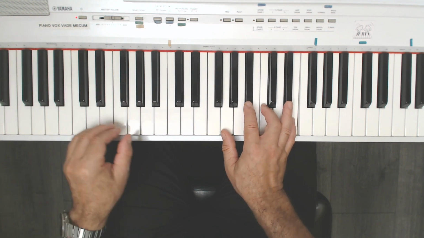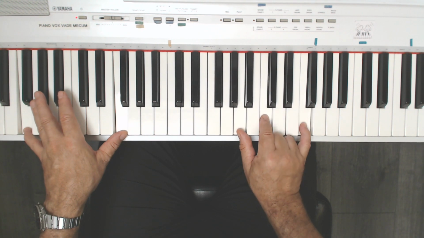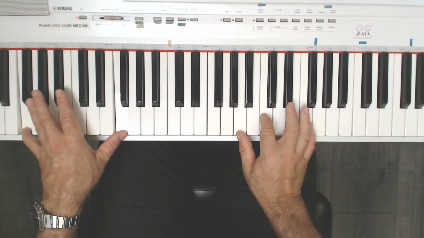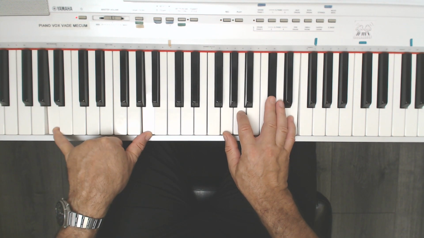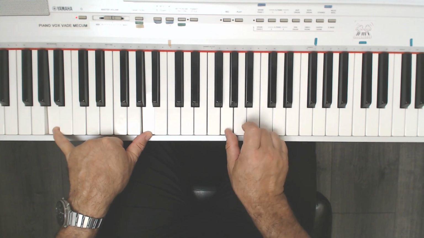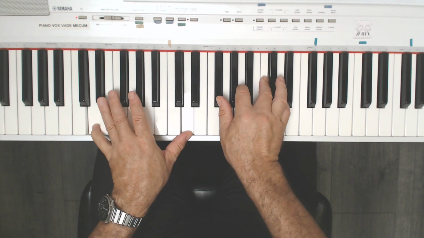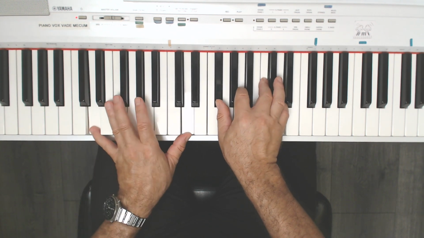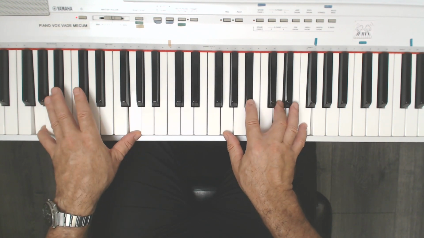Okay. Second verse. F again. A7, same chord: G, A, C sharp, and E. D7. Okay. G minor 7 again.